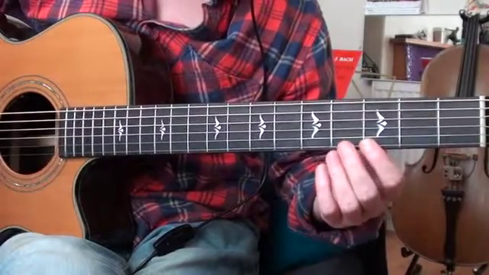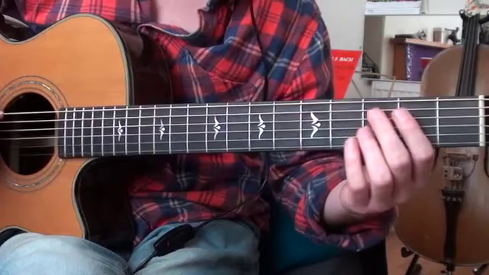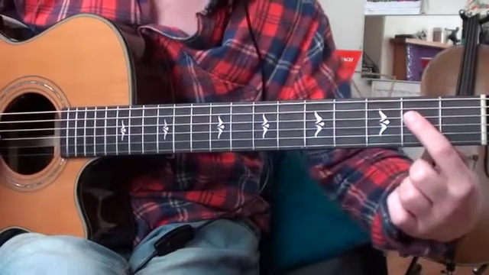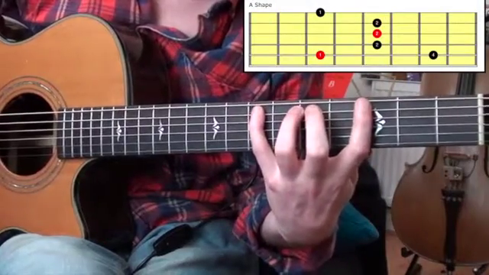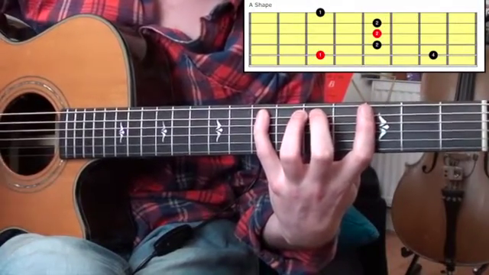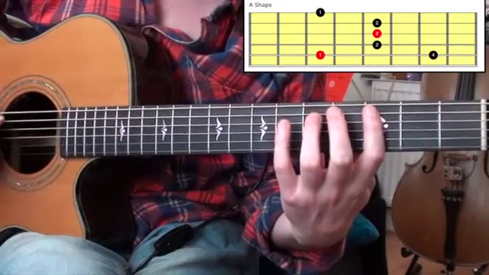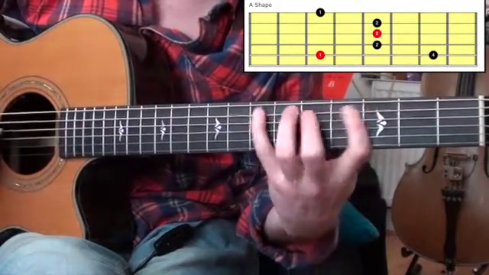Now, there is another fingering that I sometimes use for this, which is playing the major 3rd. Instead of playing the major 3rd here, which is the note E, we could play it at the 7th fret. Now, apart from that, the rest of the arpeggio remains the same. So you would have.